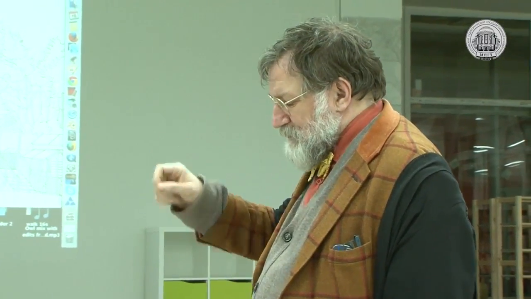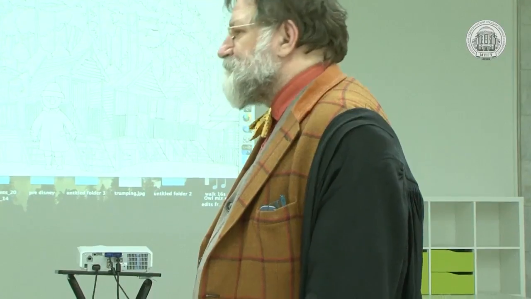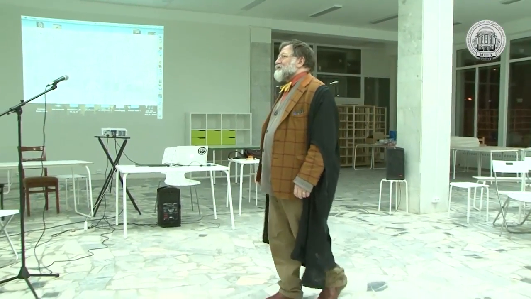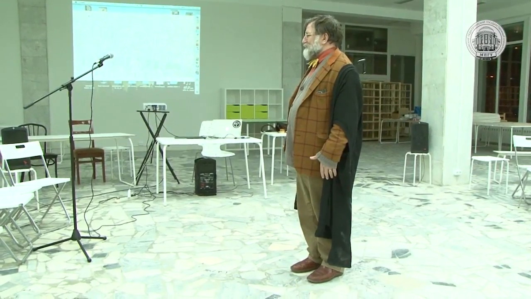It's very interesting when you move from this sort of walk, which you got, and you start putting clothes on the characters.